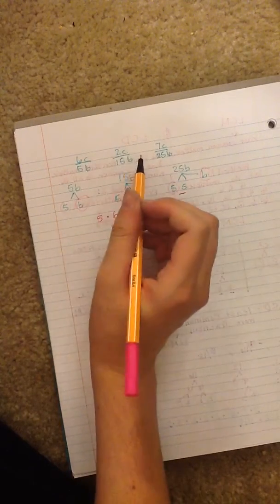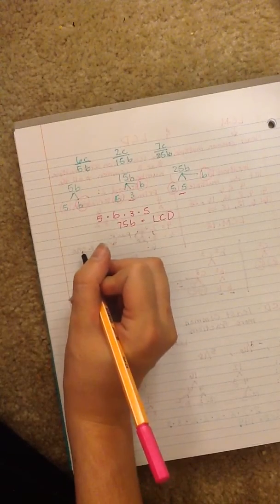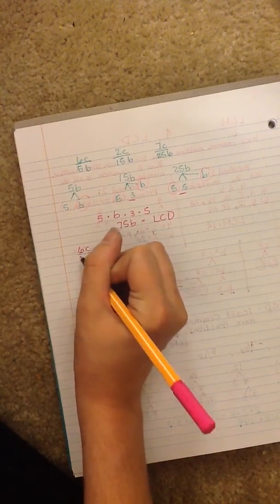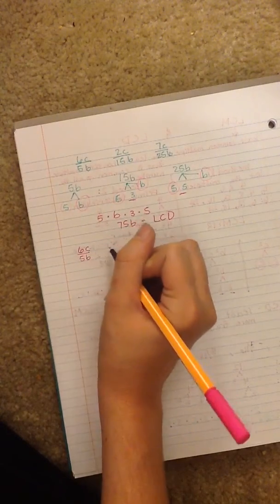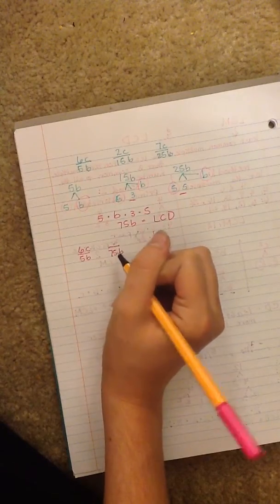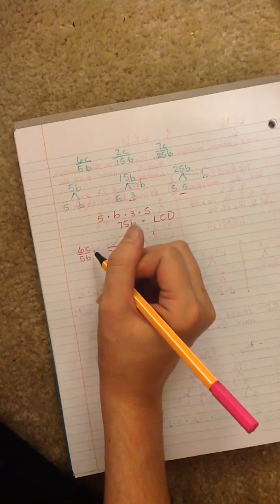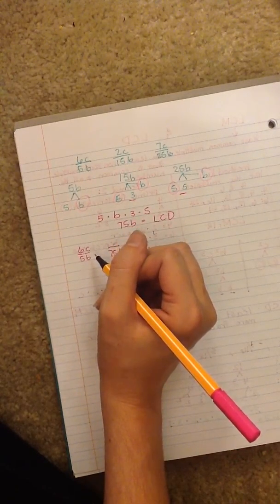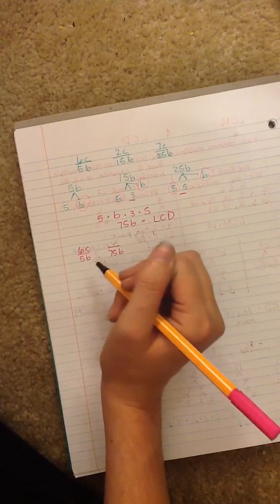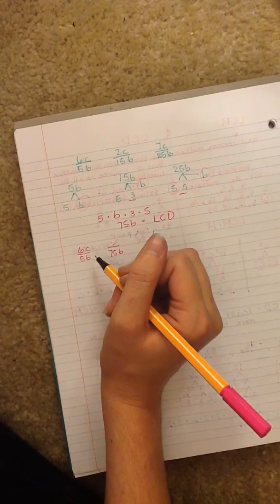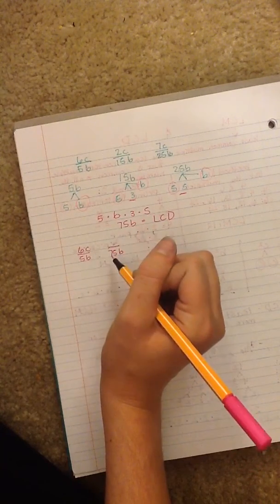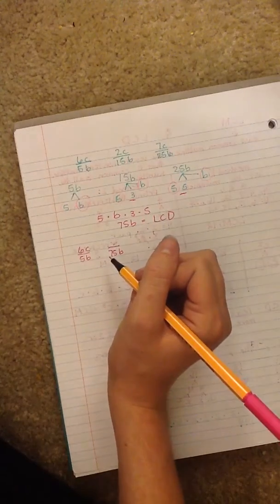So if I wanted to make these all have equivalent denominators, this first one, 6C over 5B, to get it to have a denominator of 75B, what do I need to multiply top and bottom by? This goes back to GCF, finding the greatest common factor between 5 and 75. It's of course 5. I need to multiply by the rest. So what gets from 5 to 75?